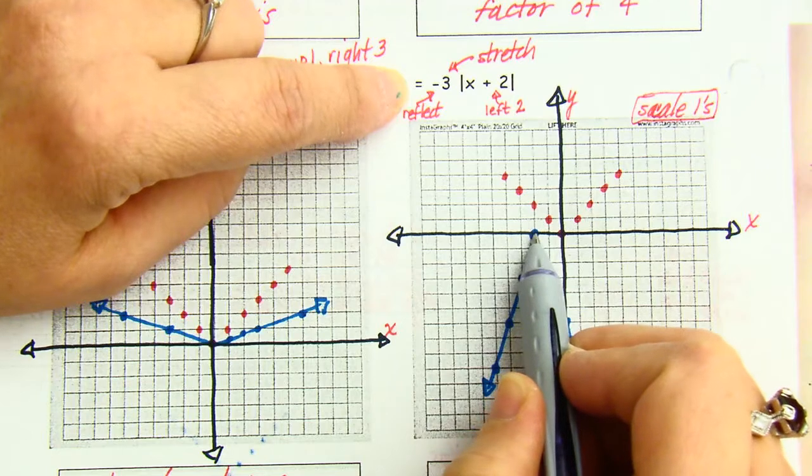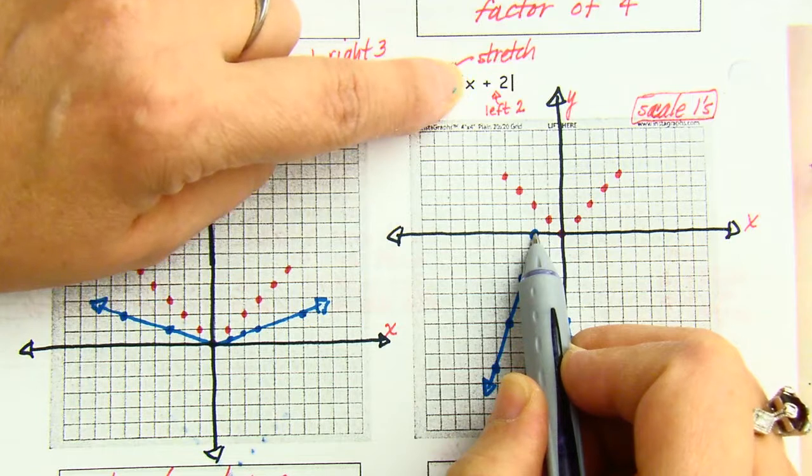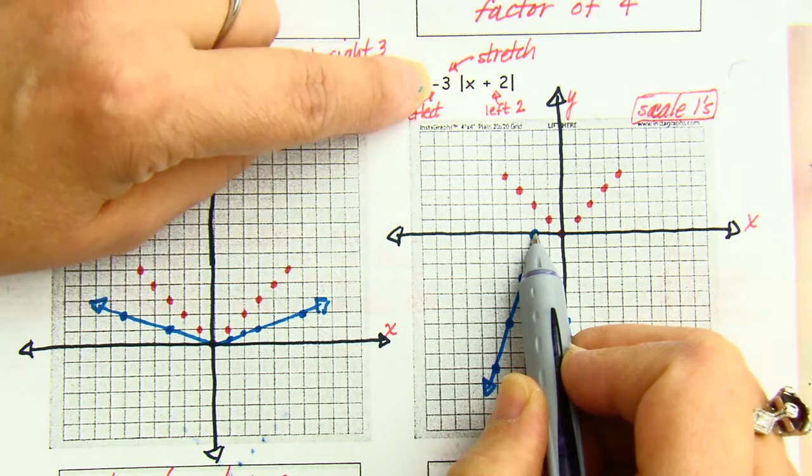Okay, but I didn't have to go through all that and think of all these points in my mind if I knew that I just moved the 0, 0 left 2 units. And then I used the slope for this.